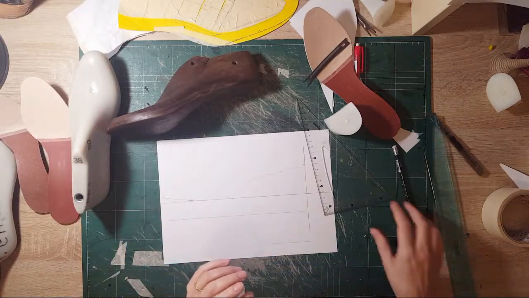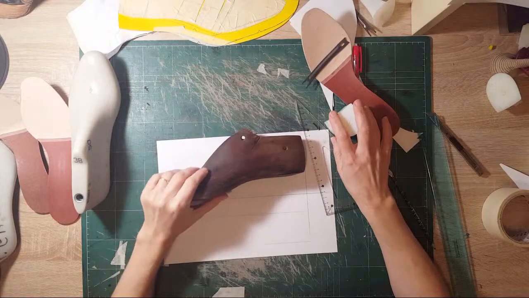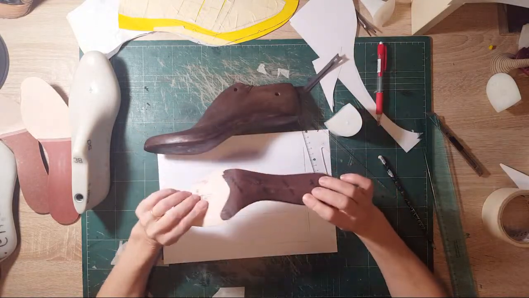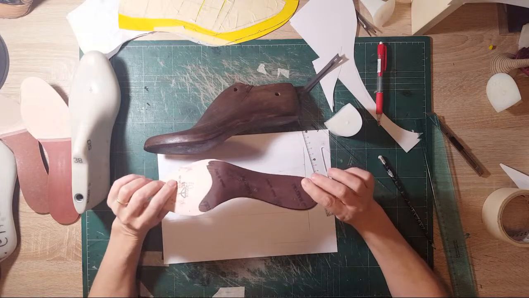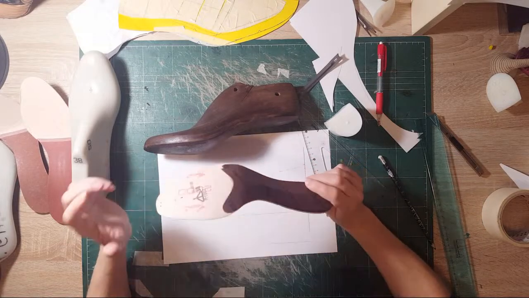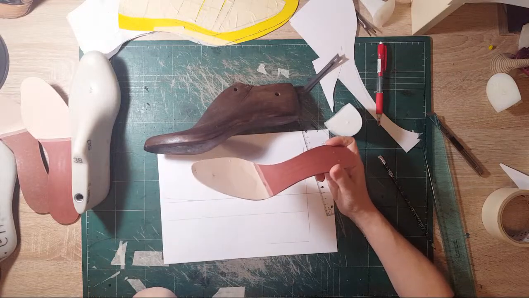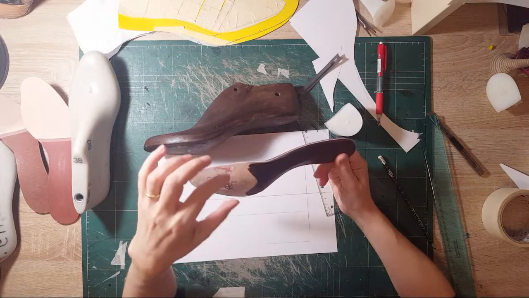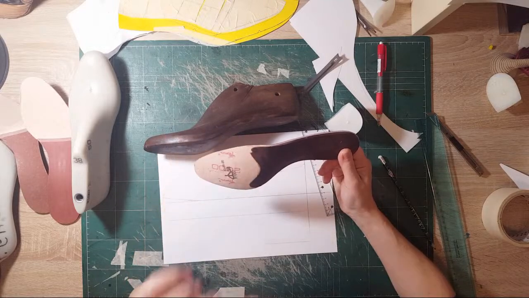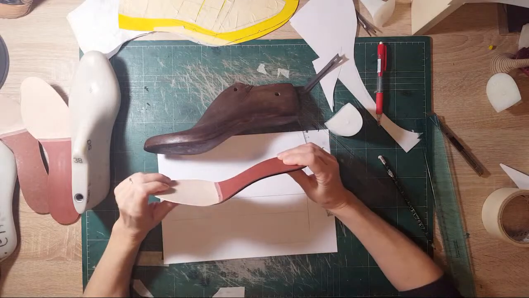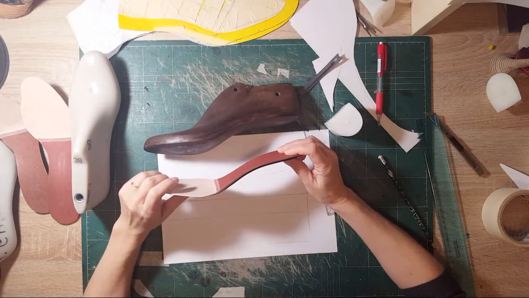So this is about what I wanted to say about one of the most important components in shoemaking. It's a very important detail that connects all other parts of our shoes.